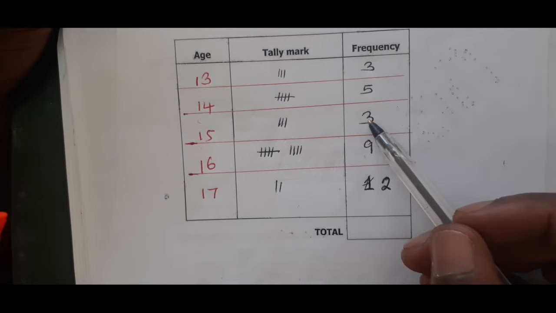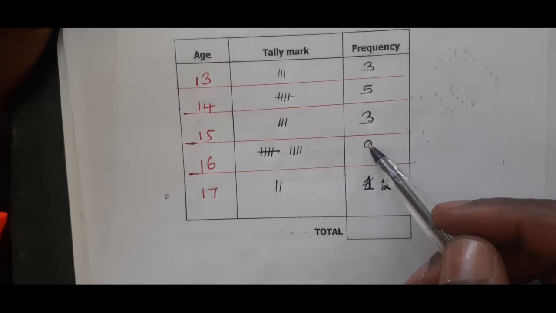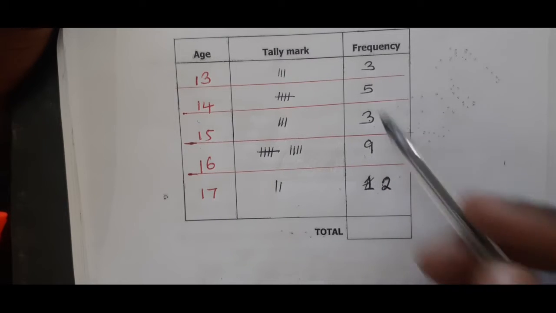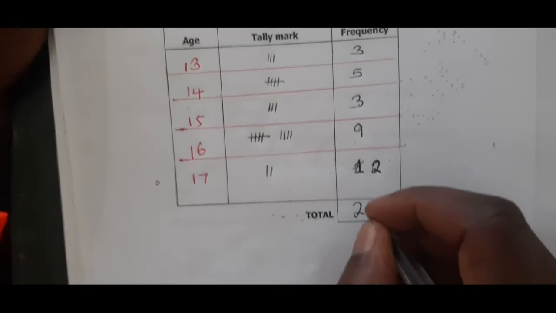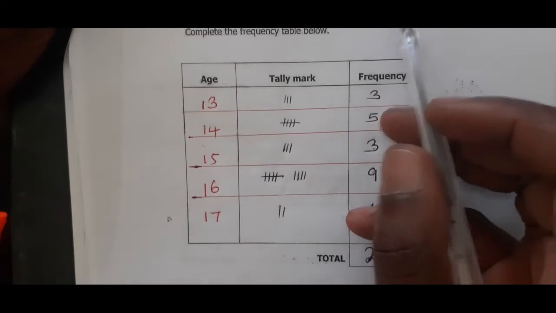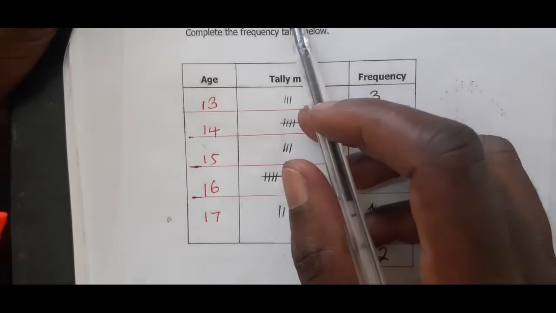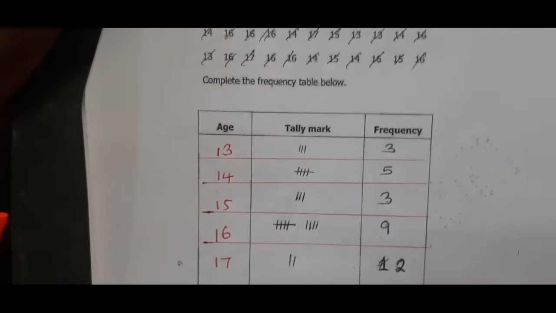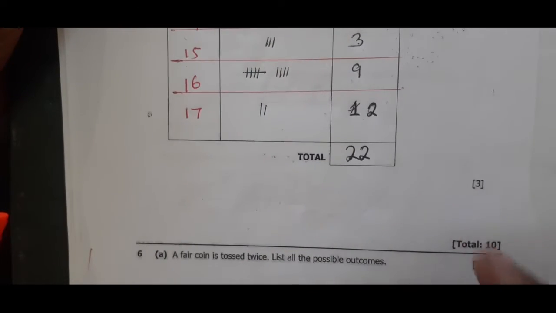So this is 11 here. 11, we also have 11 the other side. This is 11 plus 11, so we have 22 in total. The total is 22. So the total is 22. This is what is expected of you to do here. As simple as that, you get 3 marks.